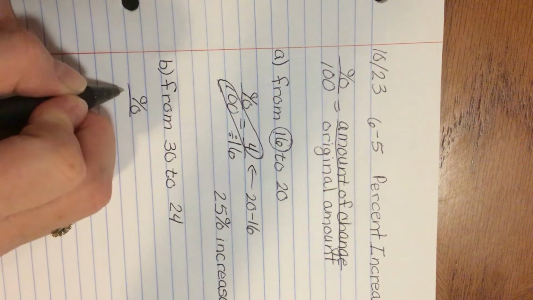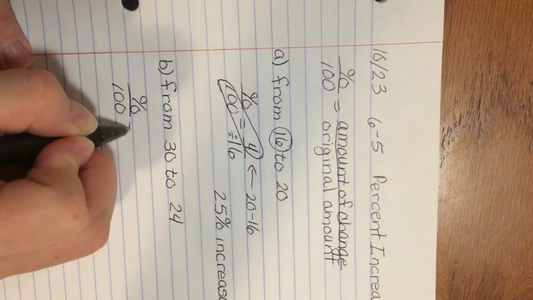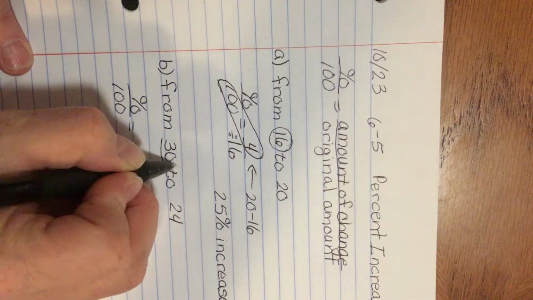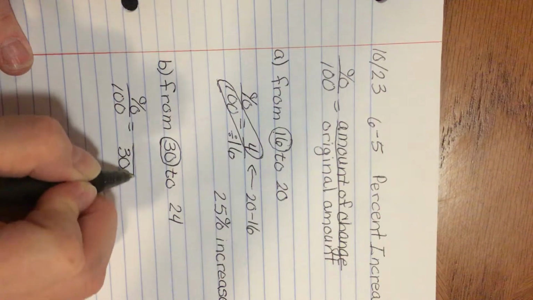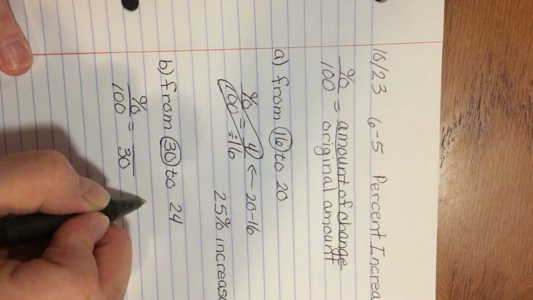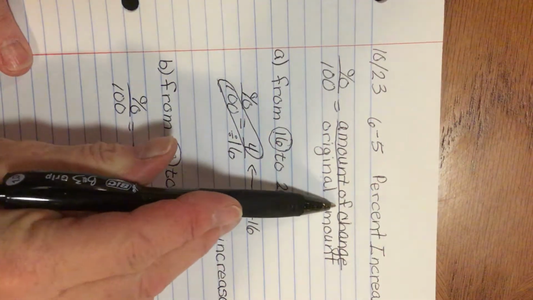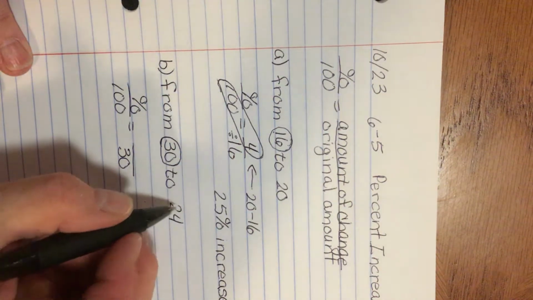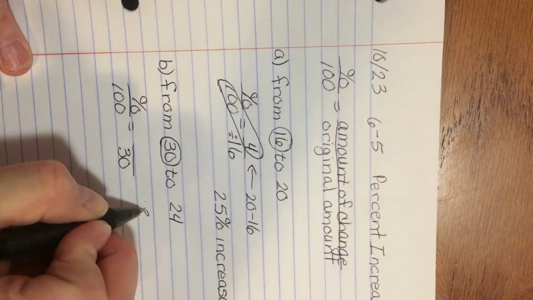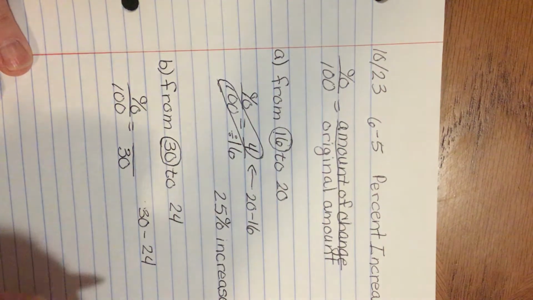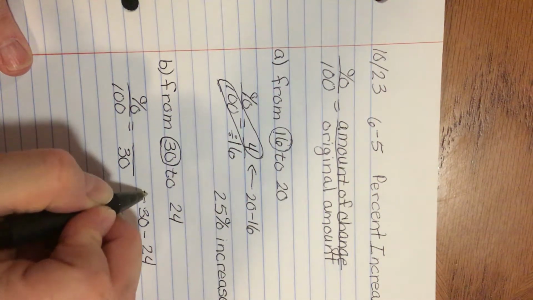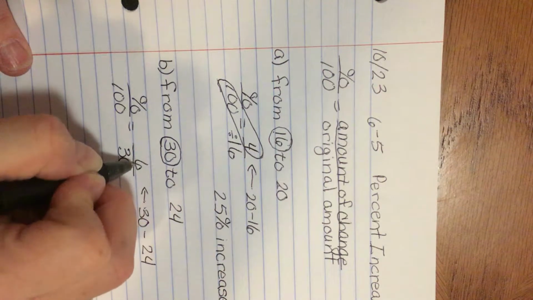Percent over 100 equals my original amount, which is 30. And again, to find out the amount of change, we need to subtract. So our two numbers are 30 minus 24, which is 6.